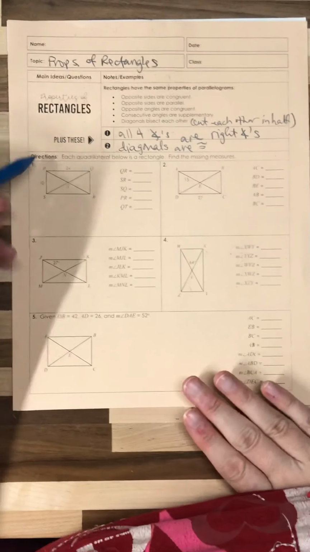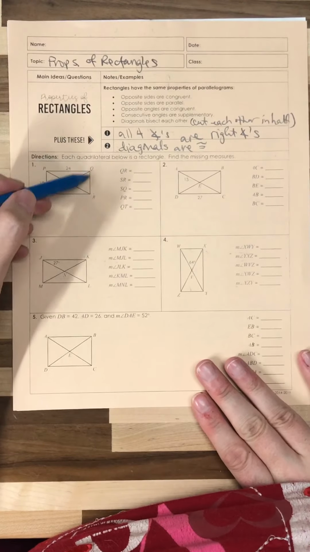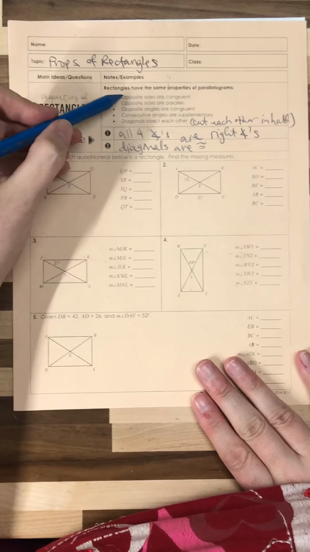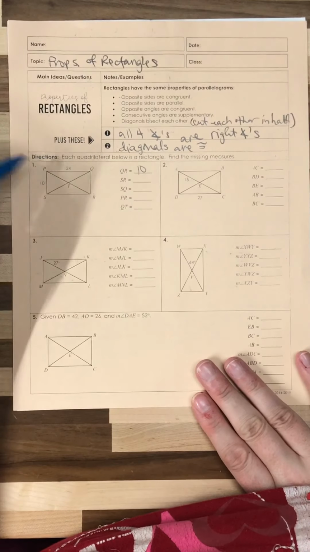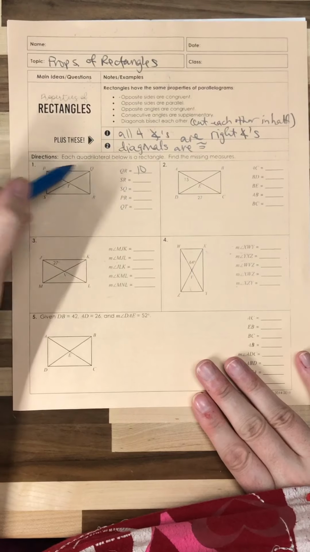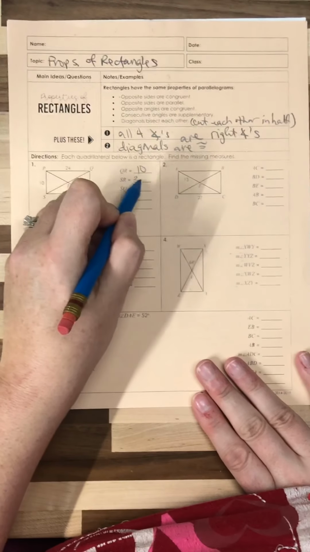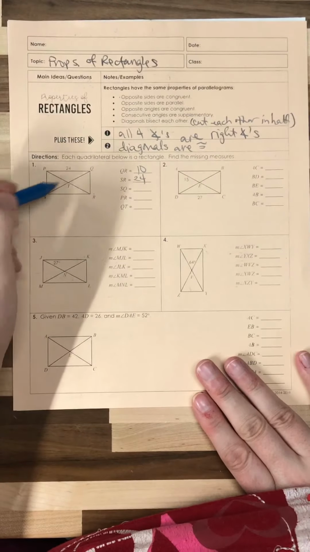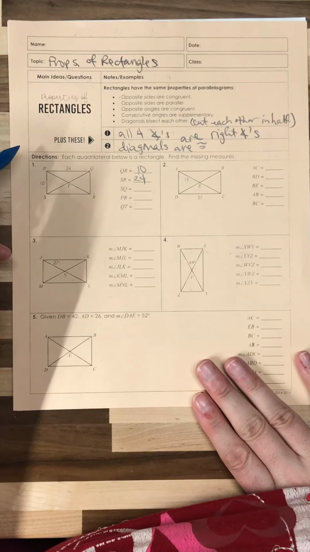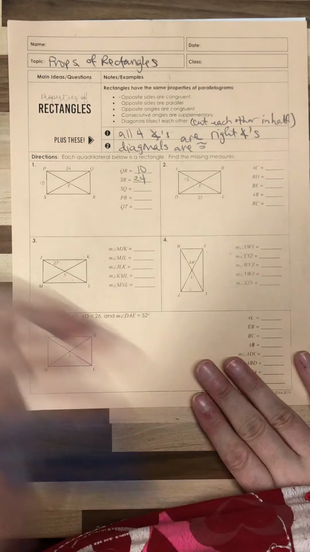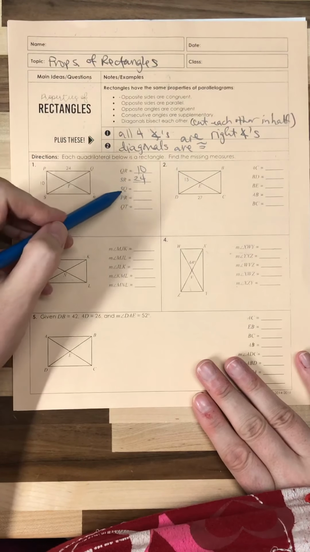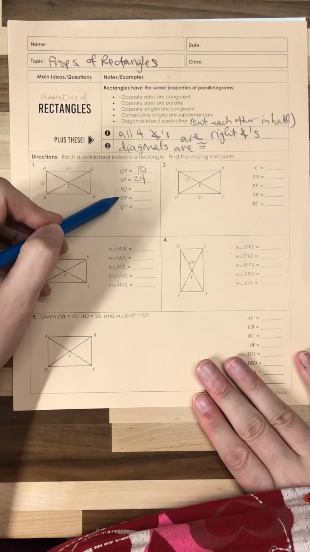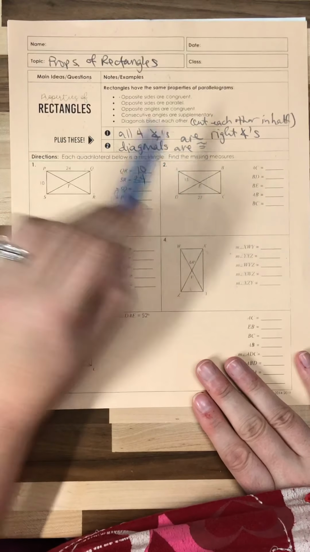Well, using these properties, see how we said QR, opposite sides are congruent? So if PS is 10, QR is 10. SR, which is this side, is opposite PQ, so we know it has to be 24. SQ is the whole diagonal. We need to figure out, how do we figure out SQ? Well, guess what? We don't know PR. If we did, we could say, well, these both are going to be the same, right? Because we said all diagonals are congruent.